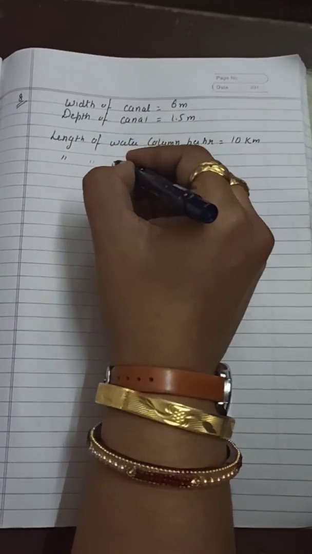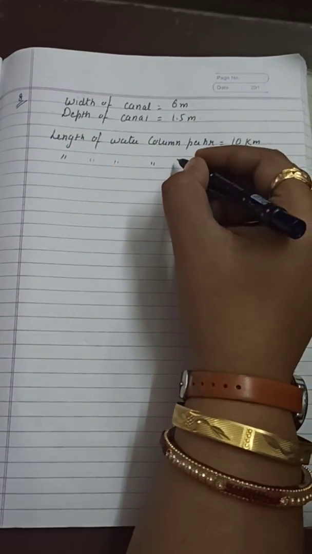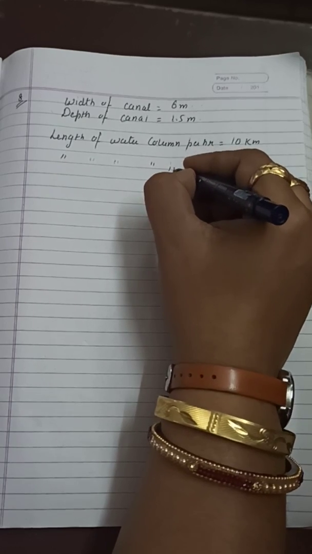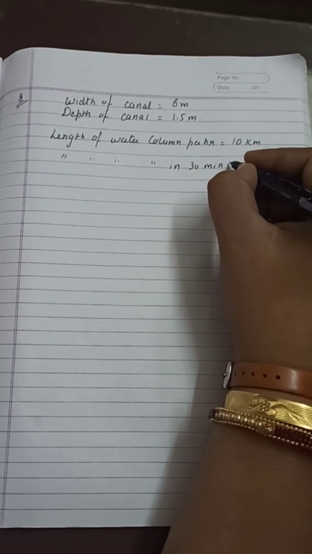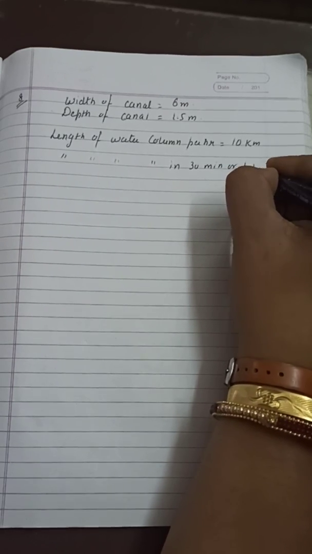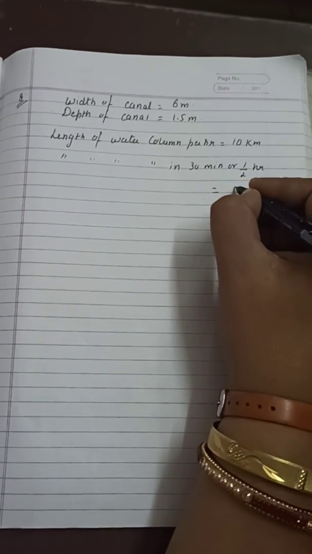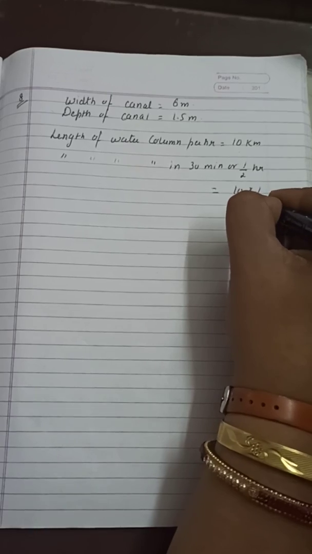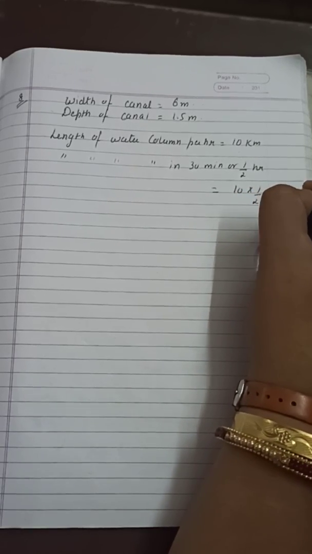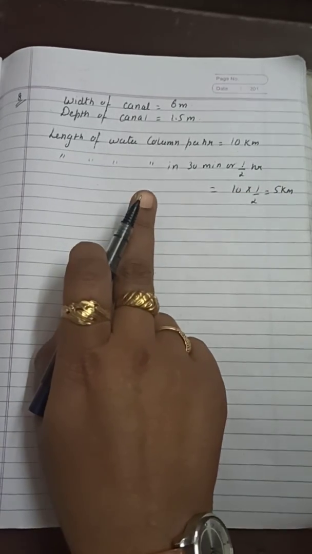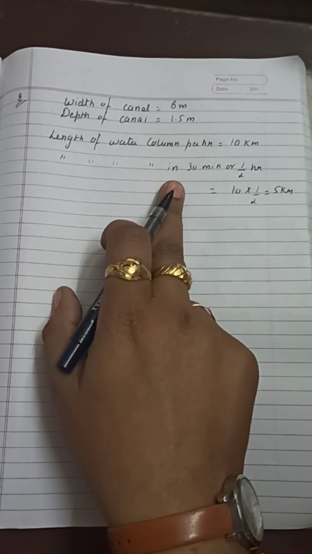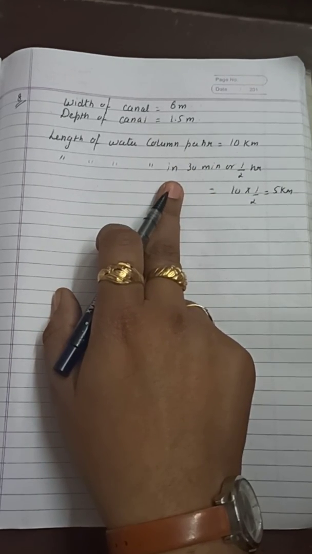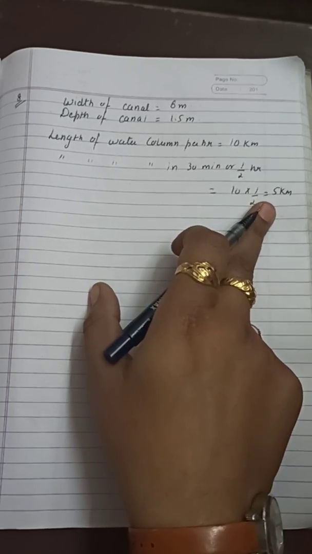Therefore the length of the water column in 30 minutes, or you can say 1 by 2 hour, will be 10 into 1 by 2, that is 5 km. If the water is moving 10 km in 1 hour, then the distance traveled by the water in 30 minutes, means half hour, will be 5 km.